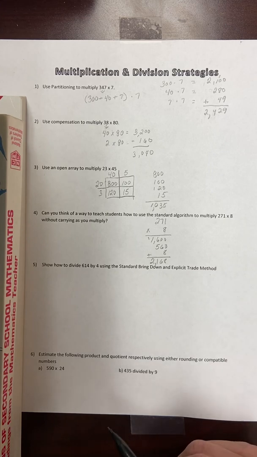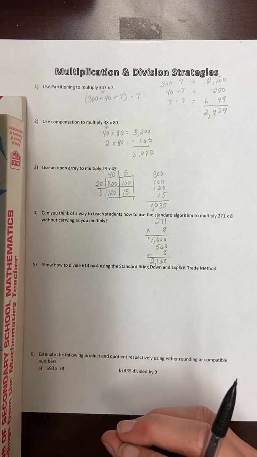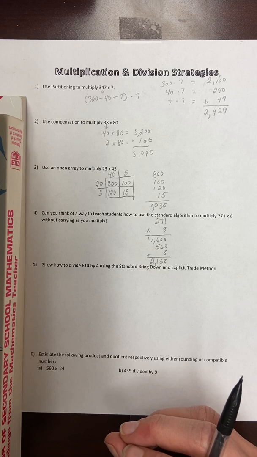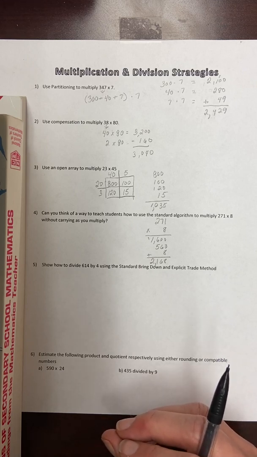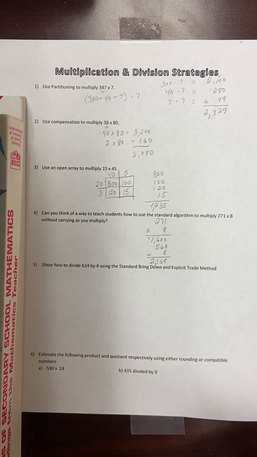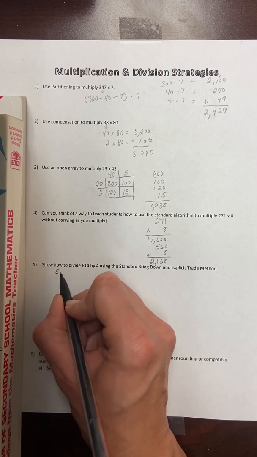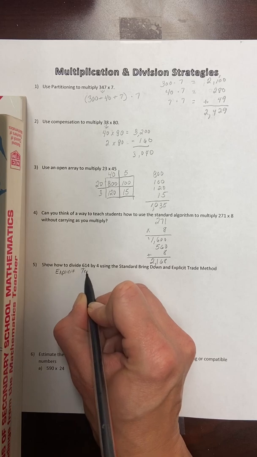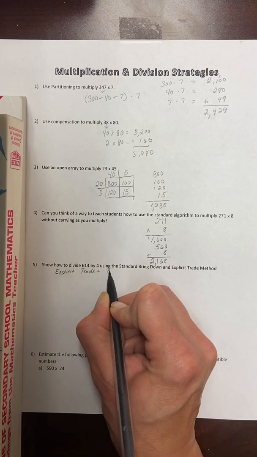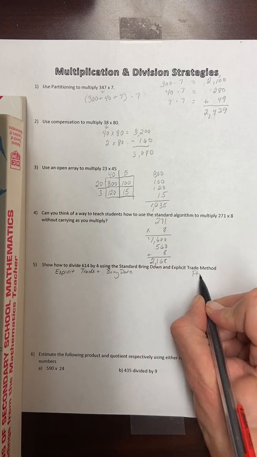Now, when we are scaffolding to the standard algorithm, the very first thing that you would model to students is the physical idea of sharing an amount among a certain amount of groups using physical manipulatives, but also showing it with the explicit trade model. And this is the precursor to the standard algorithm. So over here, we're going to model the explicit trades and bring down. And here will be our physical trades.